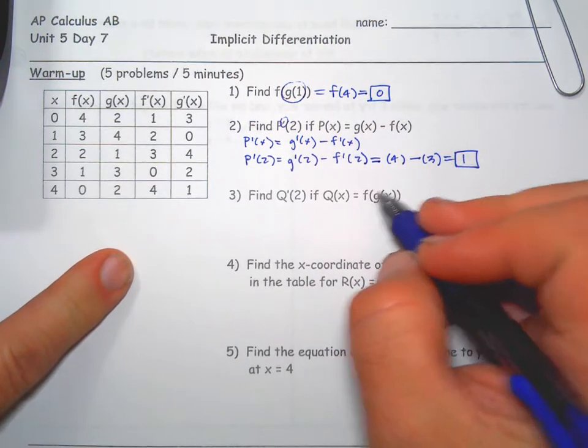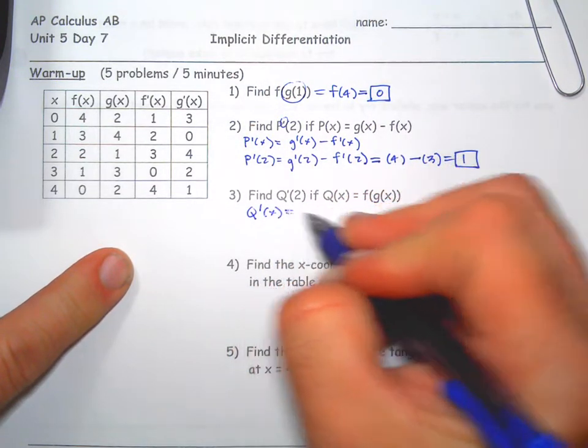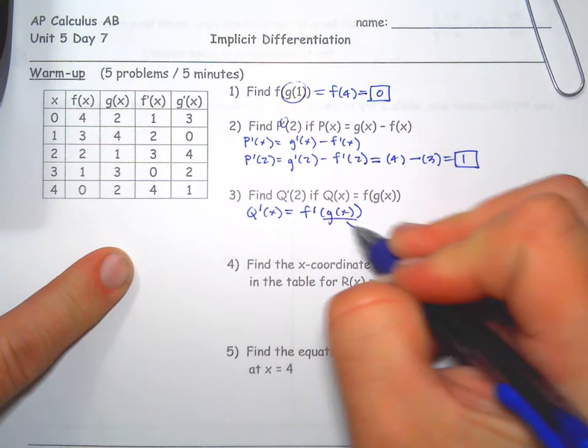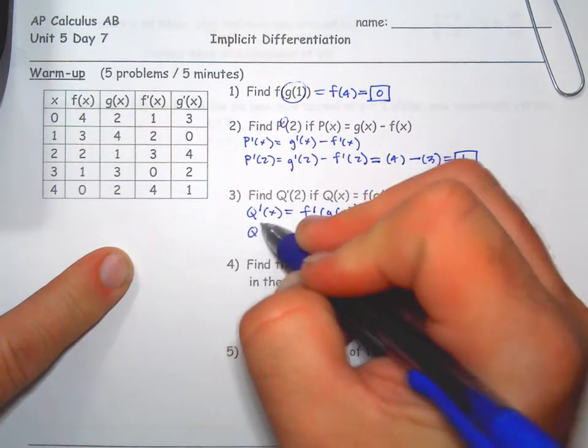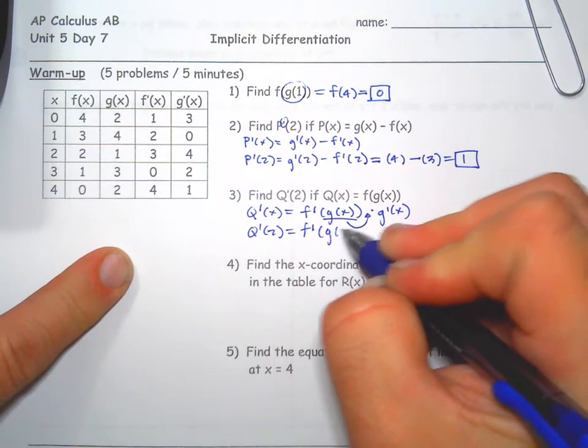Next one is a little chain rule. q prime. Derive the outer function first, leave the inside the same, times the derivative of what's inside. That's the chain rule. So then we're going to do q prime of 2. We'll plug 2 into everything.